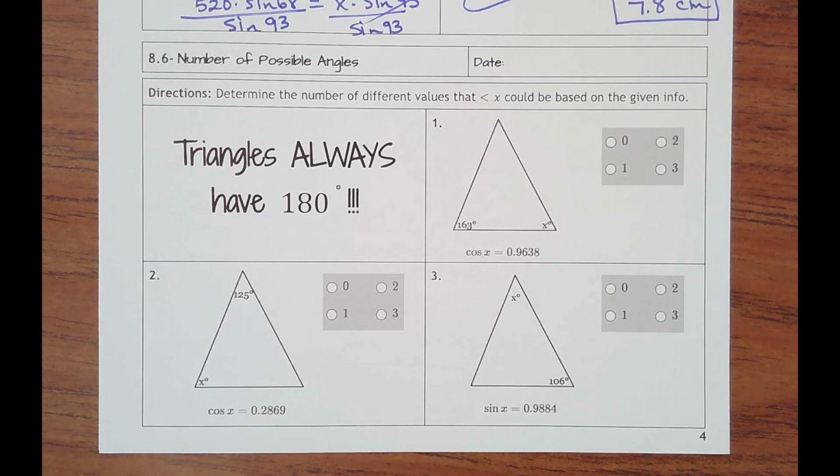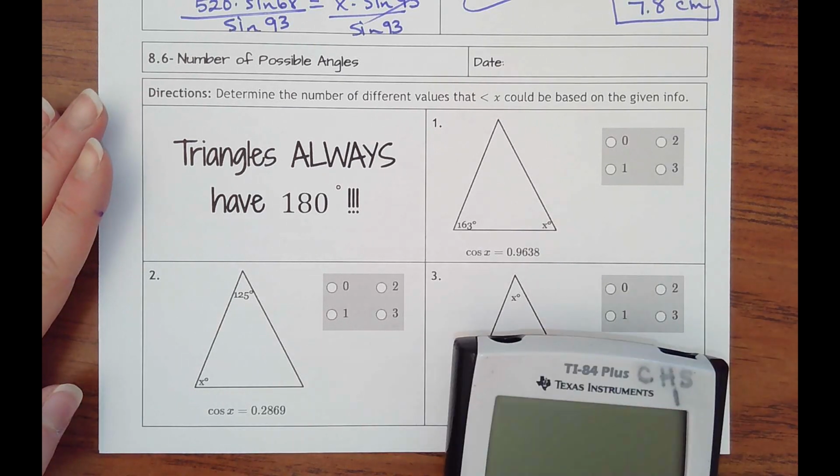Lesson 8.6, number of possible angles. Directions say to determine the number of different values that angle X could be based on the given info. And you have to remember that triangles always have 180 degrees in them.